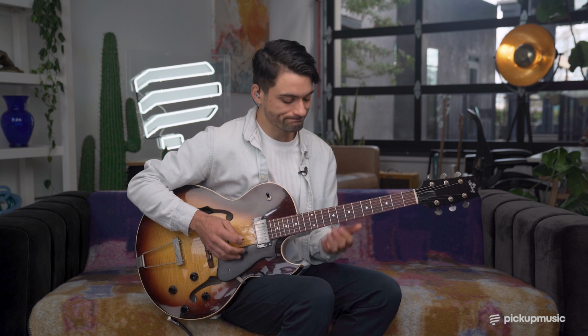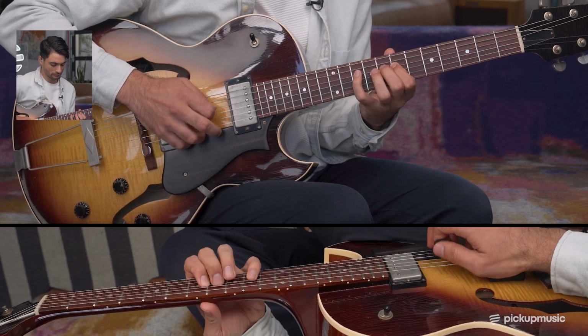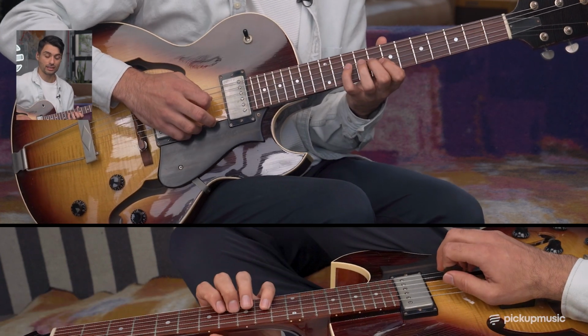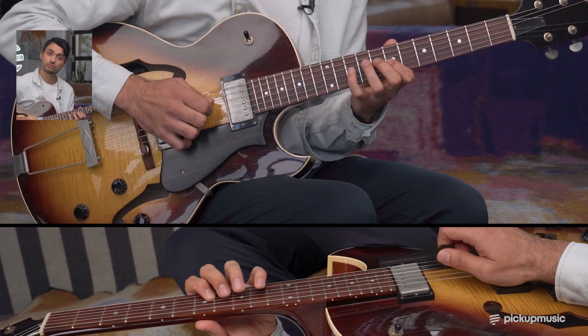Our full position of C Dorian. So it's fitting really nicely in that blues box, which I'm sure you're comfortable with. So I just want to touch a little bit on the fingering to make sure you can transition nicely. So lower half. We're starting here with the pinky, 10th fret, and then we just have 1, 2, flat 3, 4.